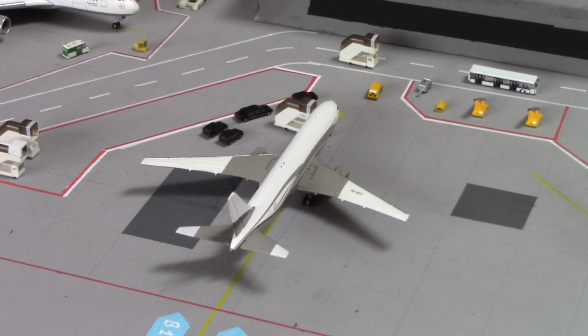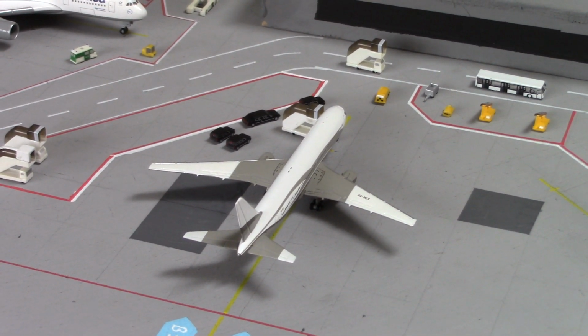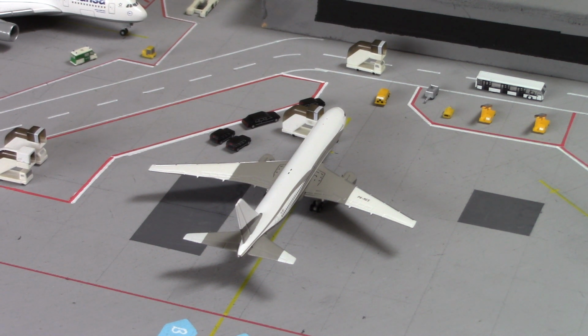Next up we have this very unique liveried aircraft. You might recognise it. The registration of this is Papa 4 Mike Echo Sierra. This aircraft is a Global Jet Luxembourg 767-300, and if you recognise it, you'll probably know it's most commonly used by Roman Abramovich, the owner of Chelsea Football Club. This is what I love about 1/500. You get unique aircraft like this.